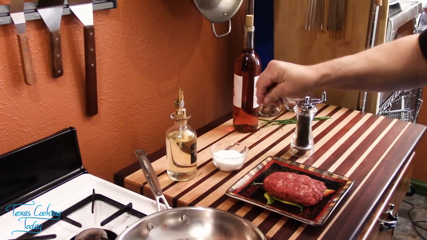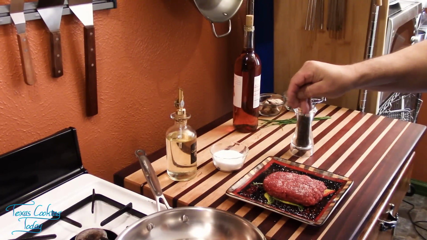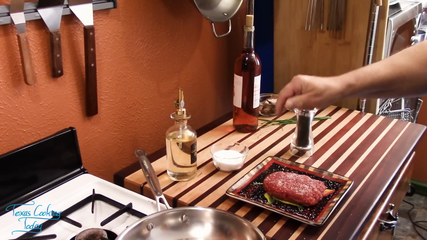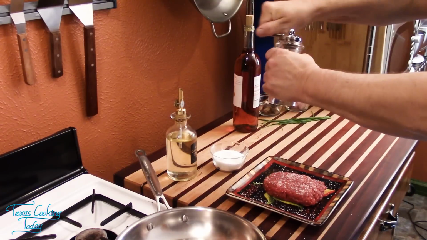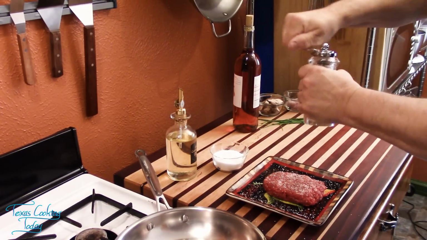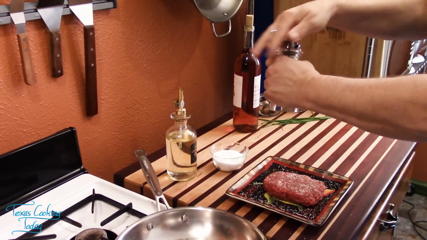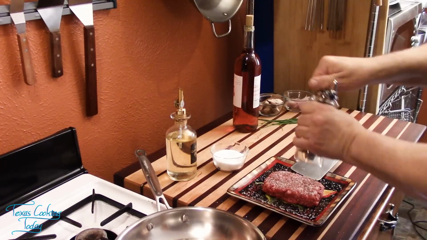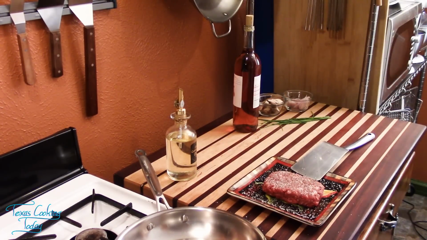When I do a strip steak, I salt just like so. My pepper the same way. I want a medium grind on my pepper, if you're curious. Now I have my meat ready to hit a hot skillet.